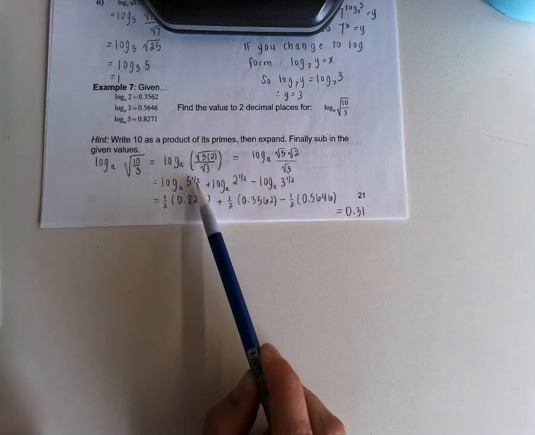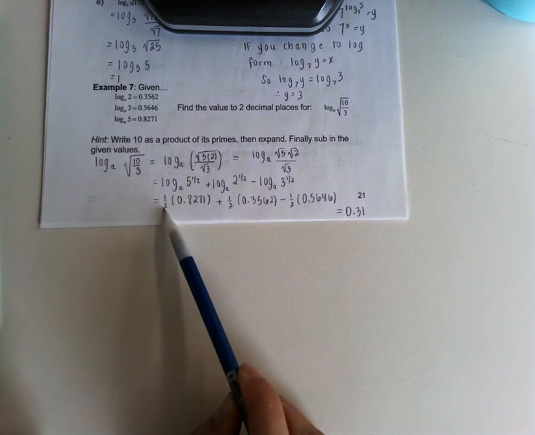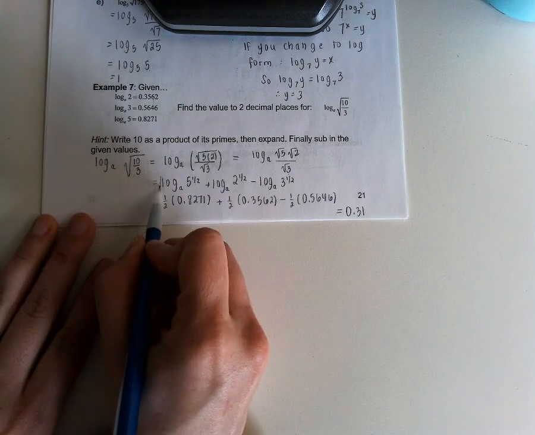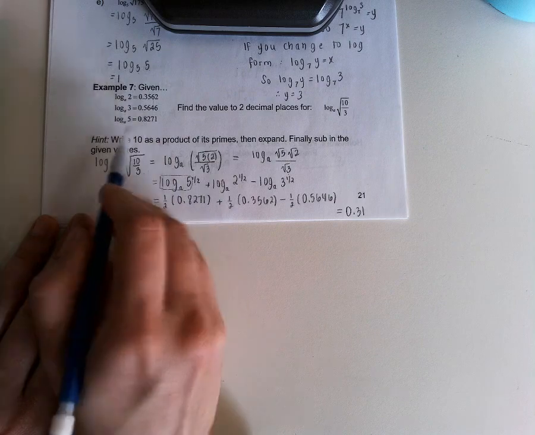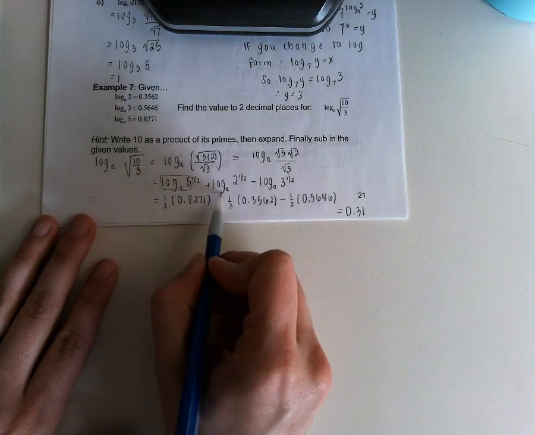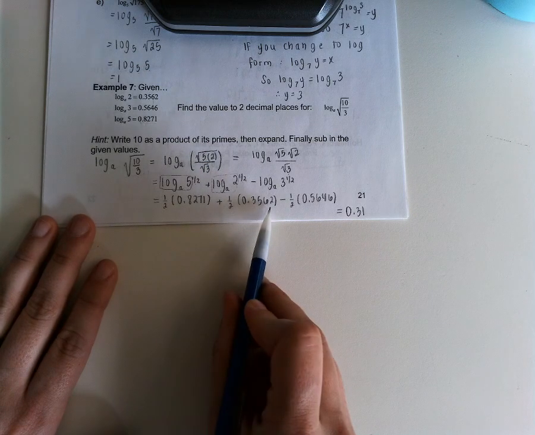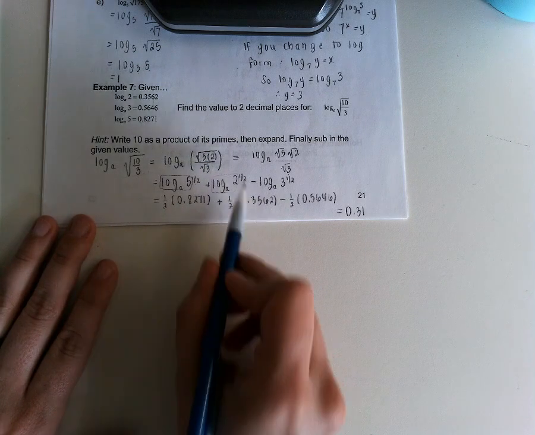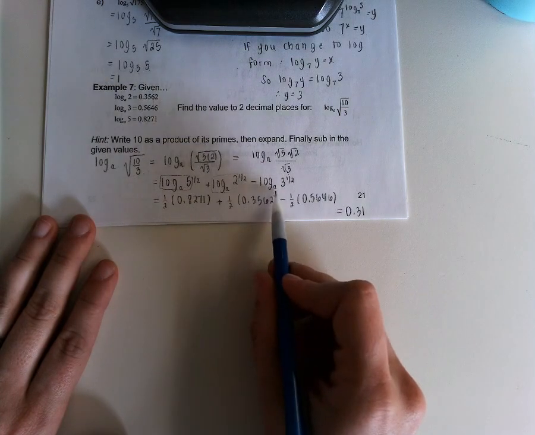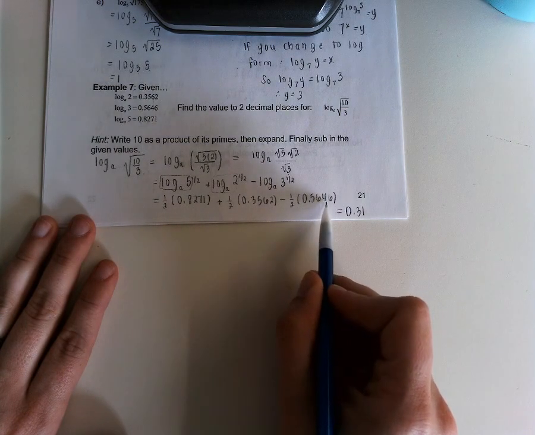Now what we can do is bring these exponents down in front as coefficients, and we have values for them. Log base a of 5 is 0.8271. Log base a of 2 is 0.3562, again with that coefficient of a half down in front. And log base a of 3 is 0.5646.